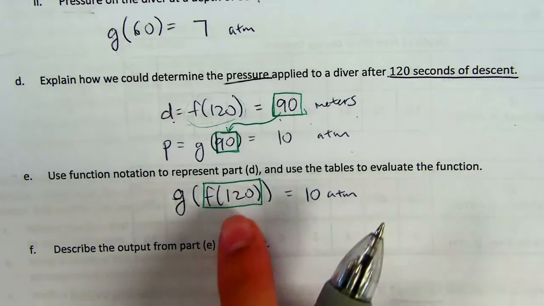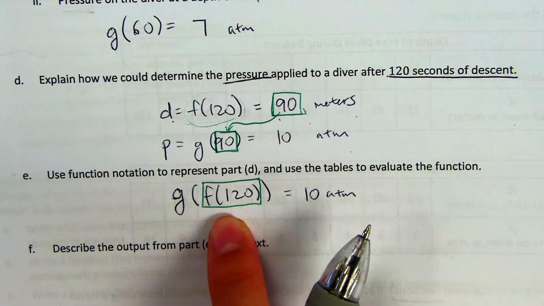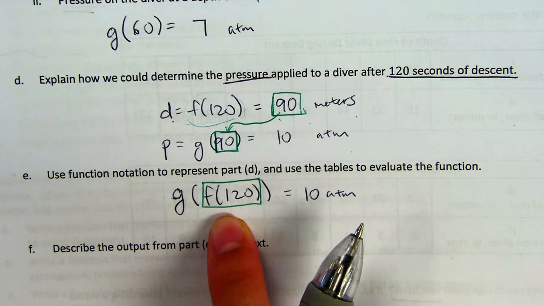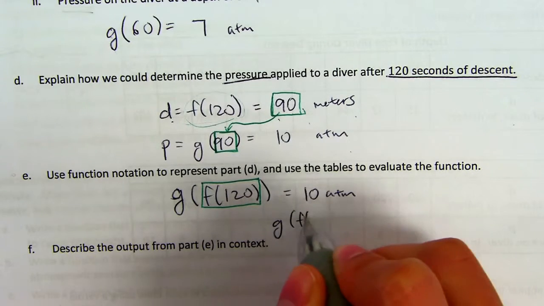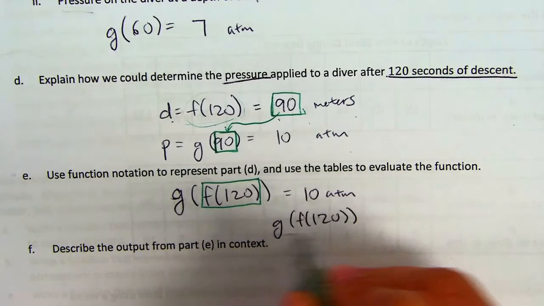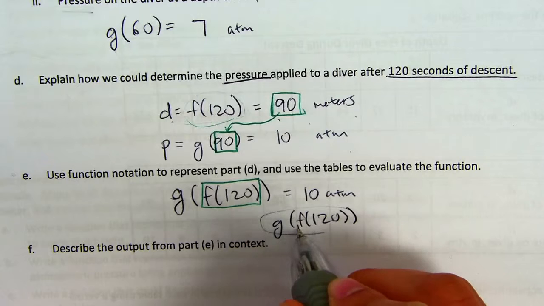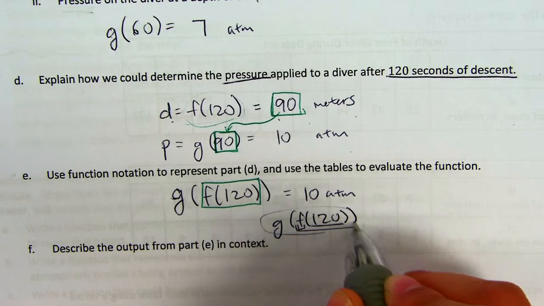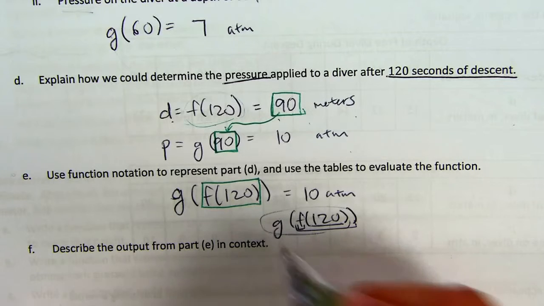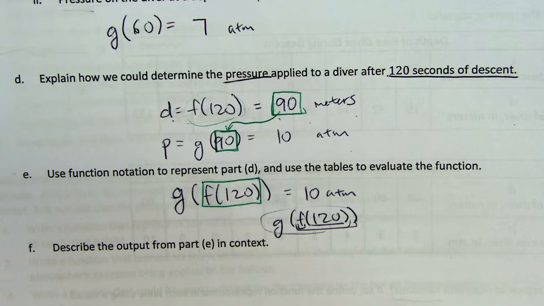If you were given, say, g of f of 120, and told to evaluate this, you would first go to the function f, plug in 120, see what you get back out, and whatever you get back out is what you plug into g. Okay, that was confusing.